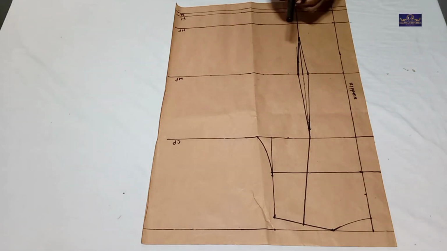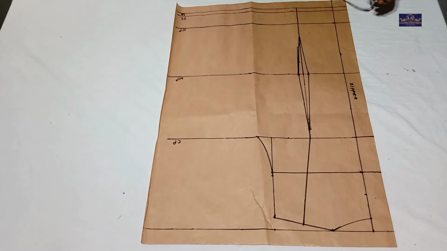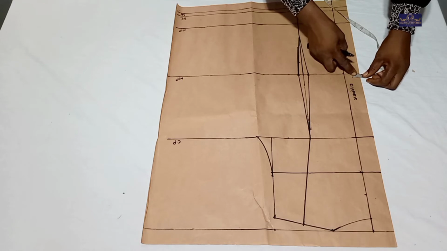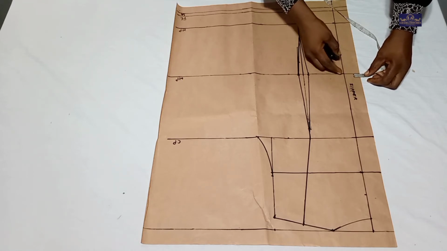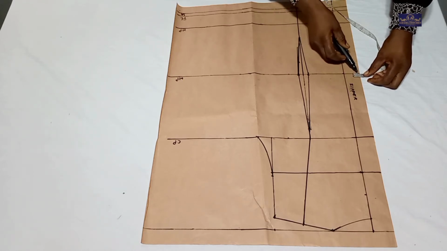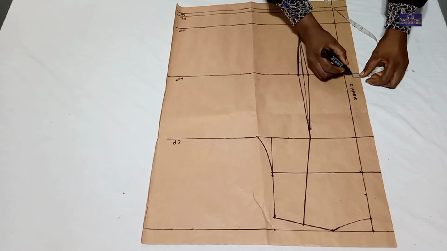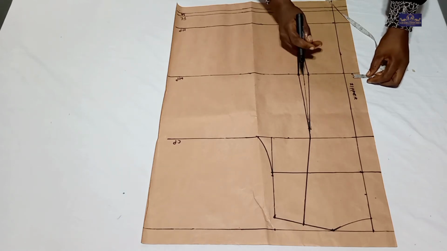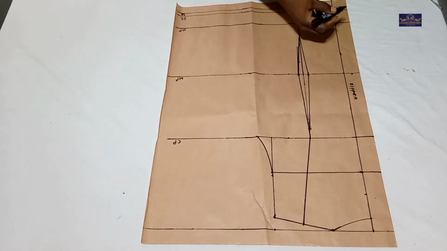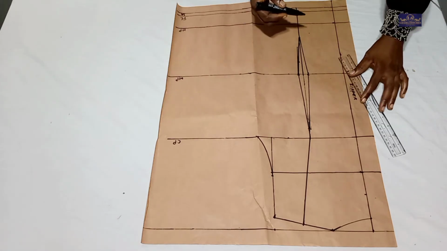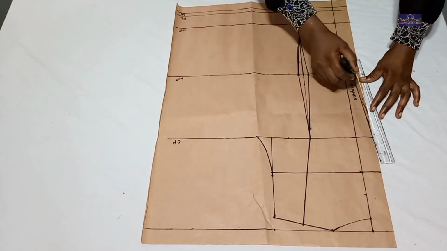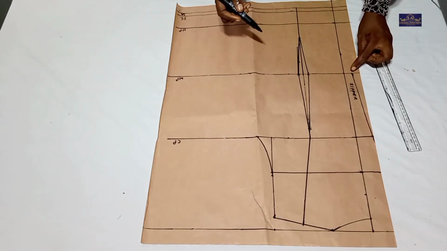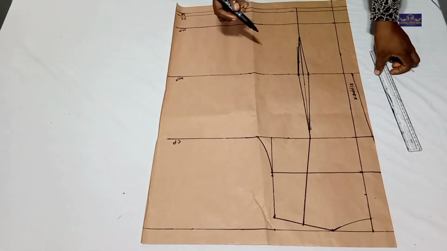So I'm going to eliminate the zipper bulge. On the waist point, I'm going to go in by 3/4 inch. And I'll connect this point to this point. And I'll connect this point to this point.